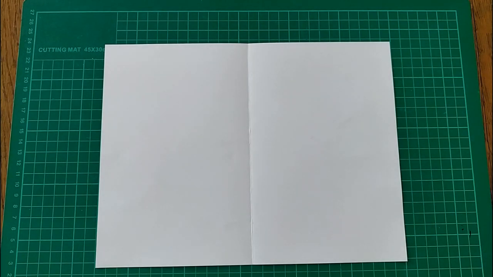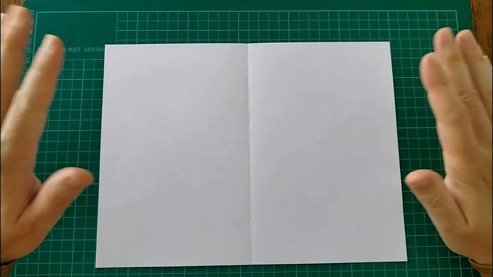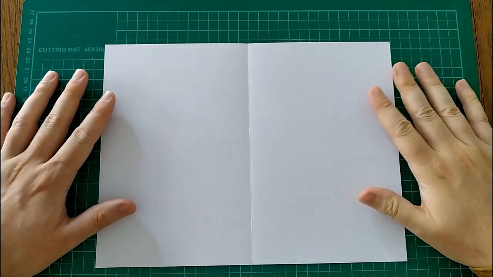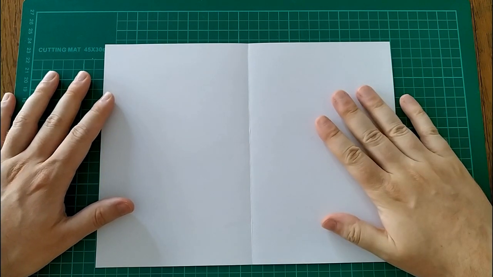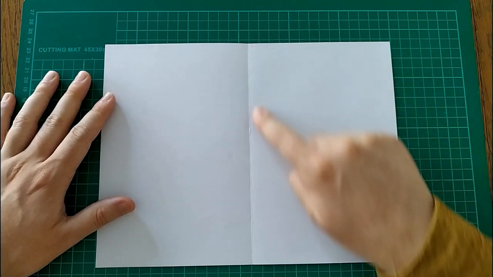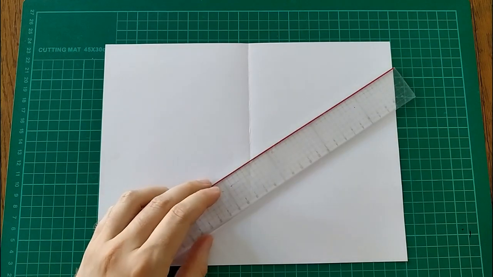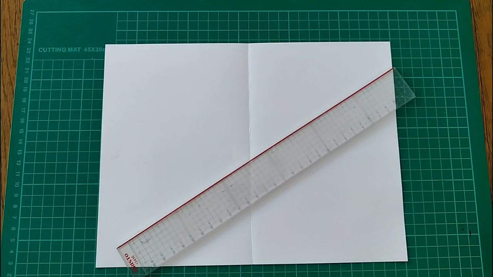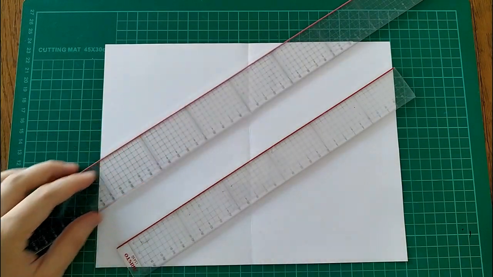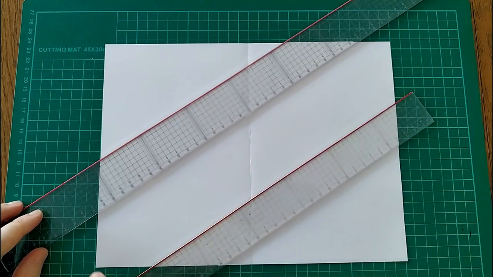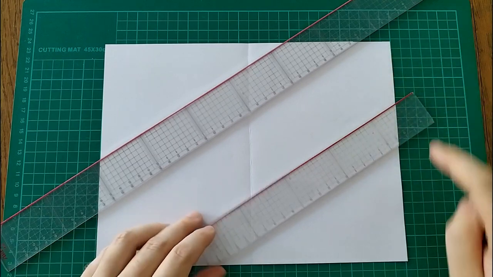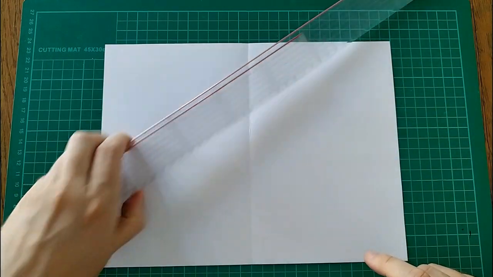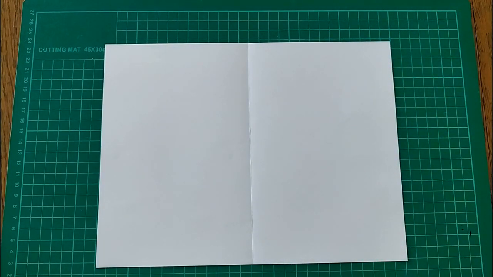In this video, I want to show you how we create a page template for a medieval manuscript project from a blank spread which has been folded in half. You will need a ruler, and I also like to have a longer ruler that can go from one corner of the spread to the other. And finally, you will also need a pencil.